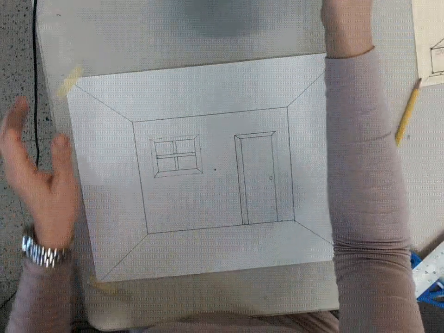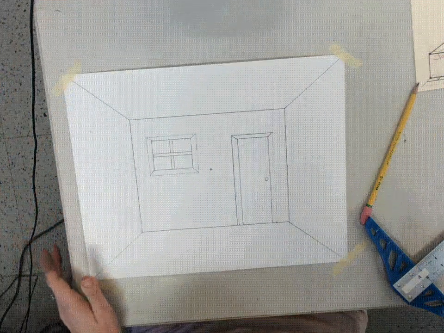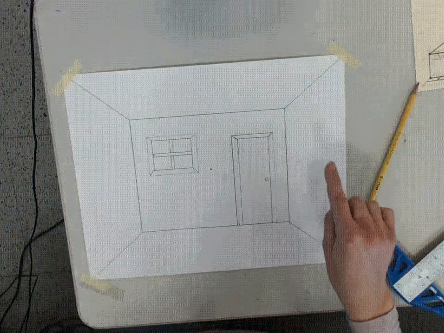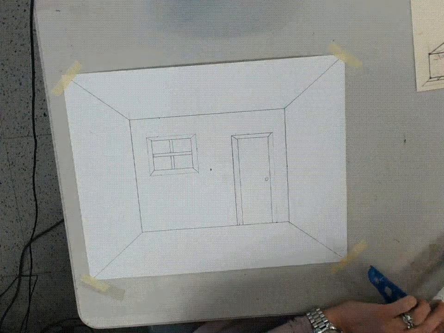Okay, we put a bunch of things in our composition, but nothing's in perspective yet. So let's move on. Let's put something in perspective. On this side, we're going to put some art. On this side, we're going to put a window. So here we go. A couple of rules for perspective.